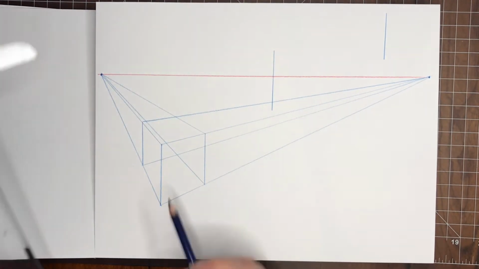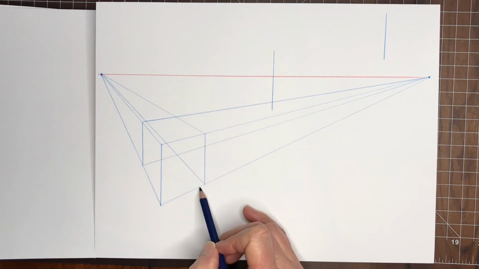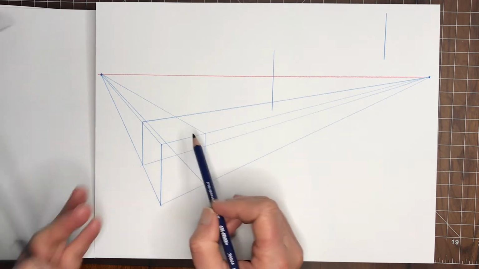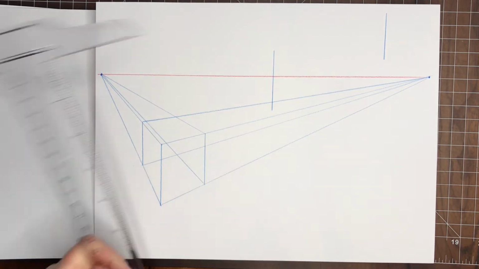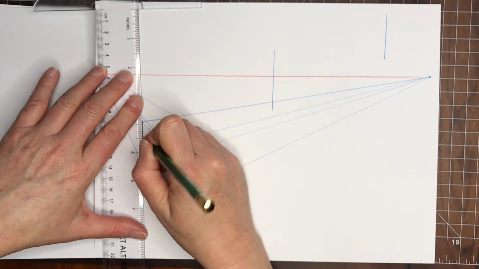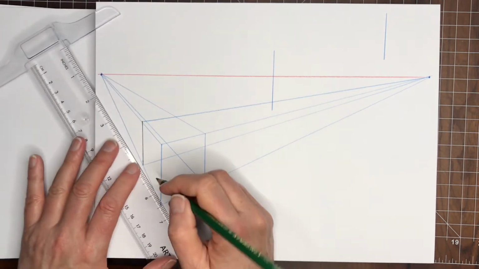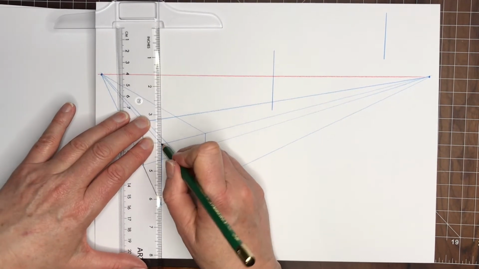Okay, and so there we can see that the bottom of our box internally is there. The top of our box is retreating backwards like this. And I'm just going to use this pencil to reinforce it a little bit so we can really see what the outside edges are.